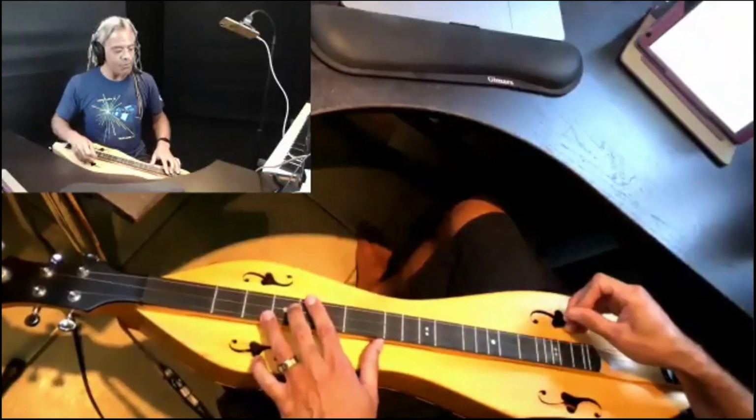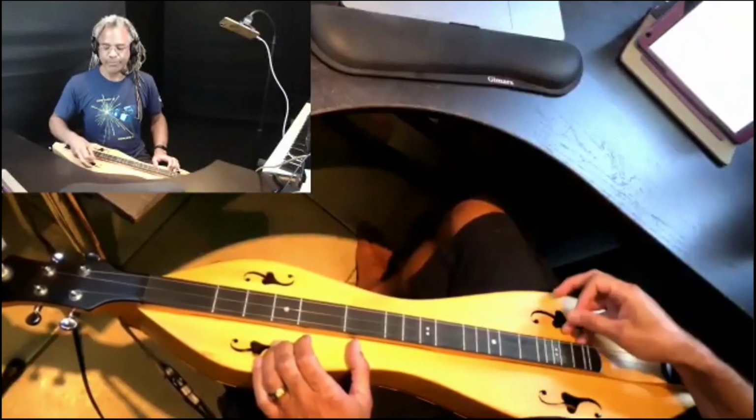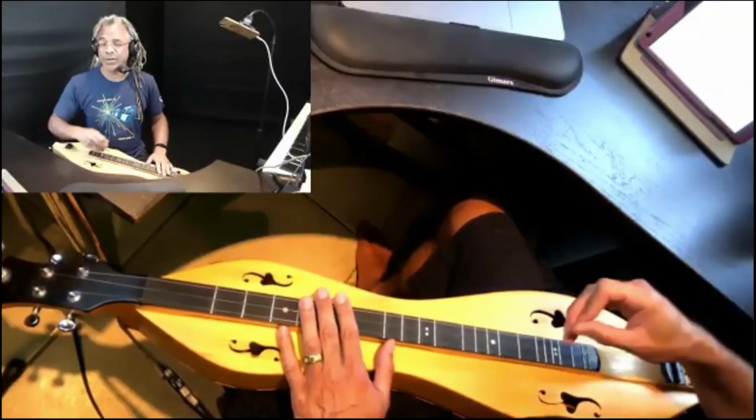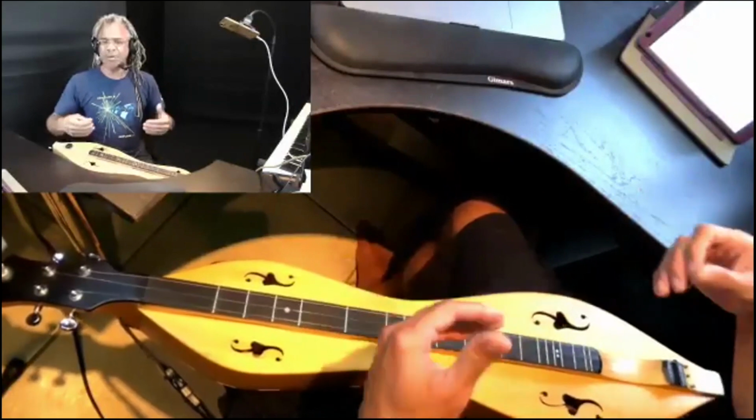These are 4 quarter notes. And now I'll put accents on 2 and 4. See how it's got a bit more of a groove to it.